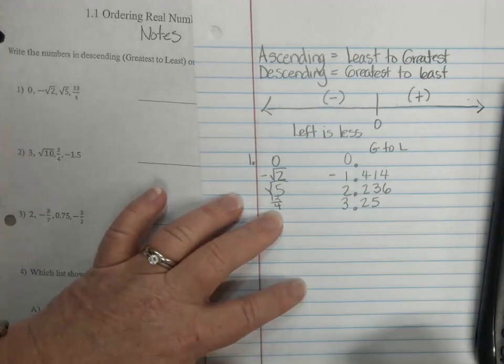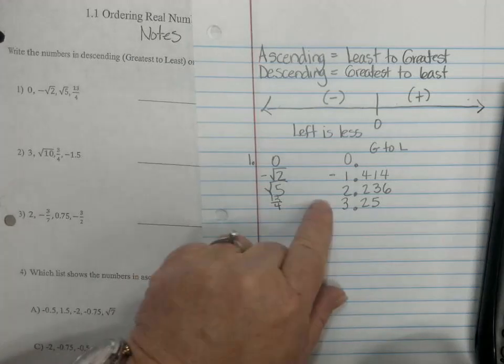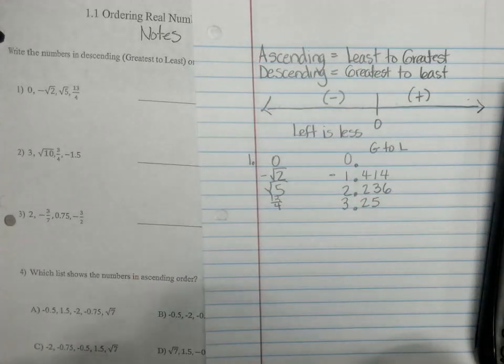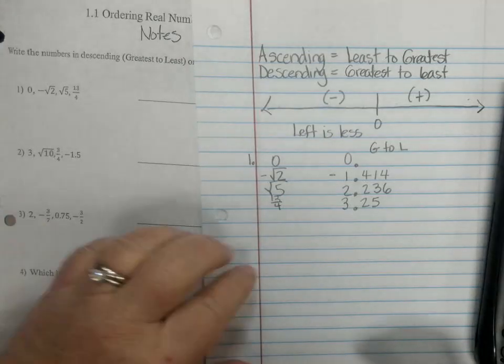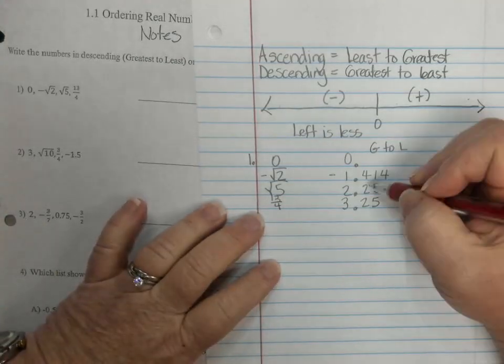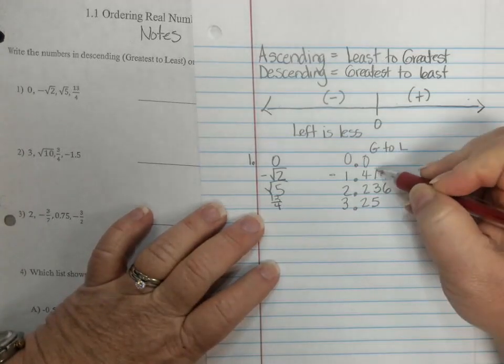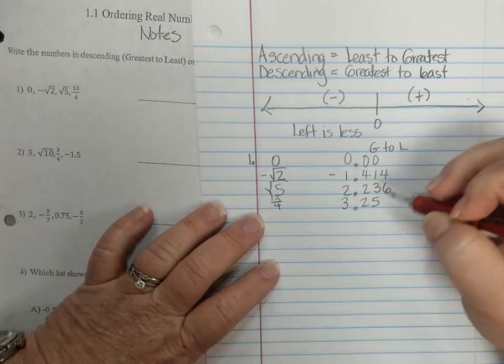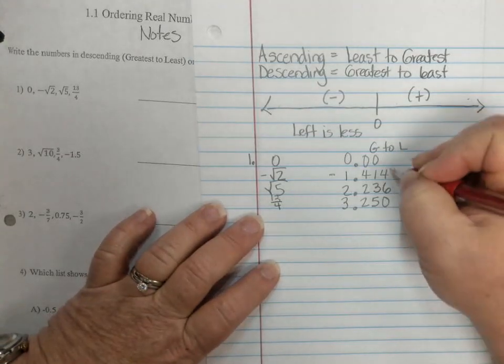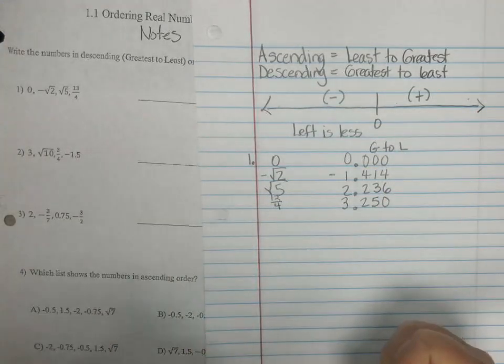Now, another misconception that students have is that because it's longer, it's bigger. But what we do to train our brain to not think that way is, I don't have anything here, so I'm going to fill in my zeros. I have nothing here, so I'm going to fill in my 0. I have nothing here, so I'm going to fill in my zeros. Now they're all the same length.